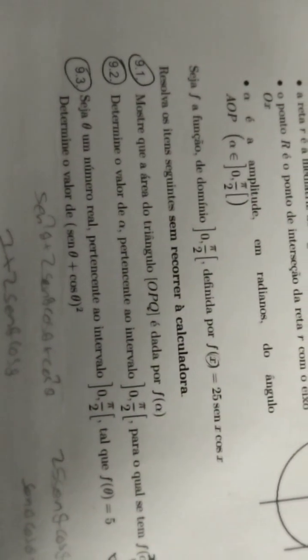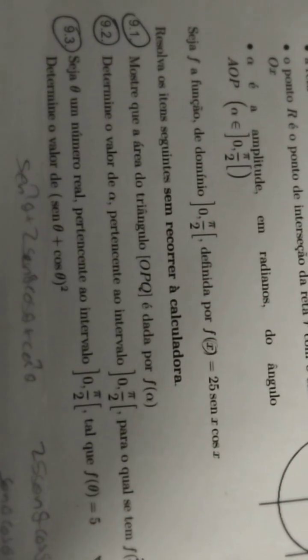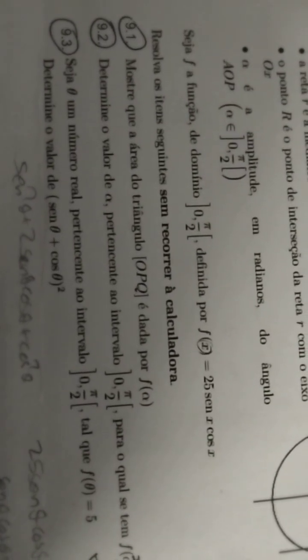And in this question, PO equals PQ. That's all we know, and we need to show that this lambda equals 25 sin lambda cos lambda. So 1 by 2 area base into height, we know the formula.